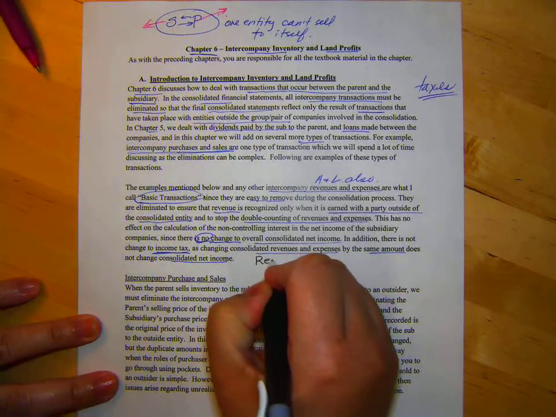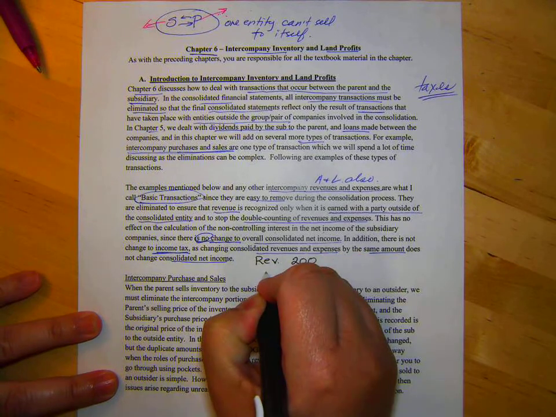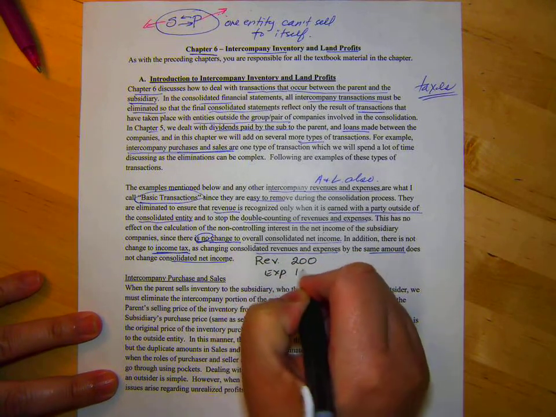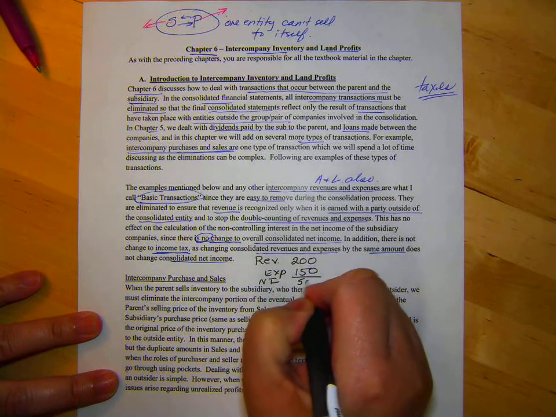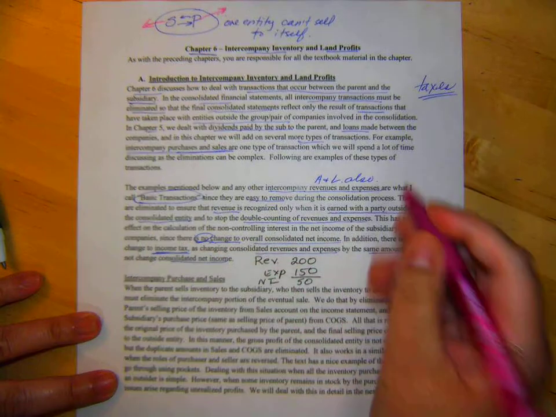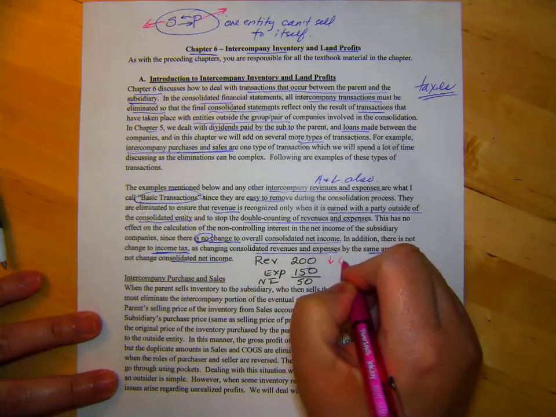If we have revenue, let's say 200, and I'm just making these numbers up, expenses of 150, our net income is 50. Now, let's say I take both down by $60.